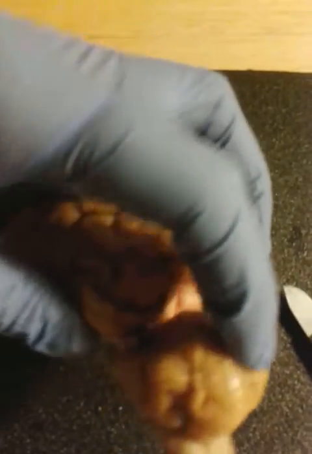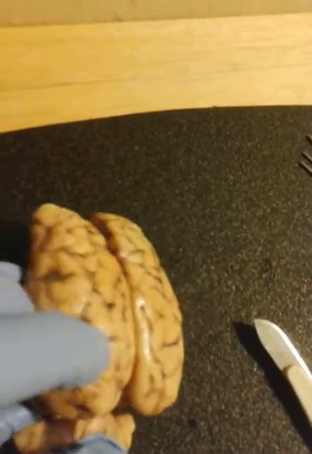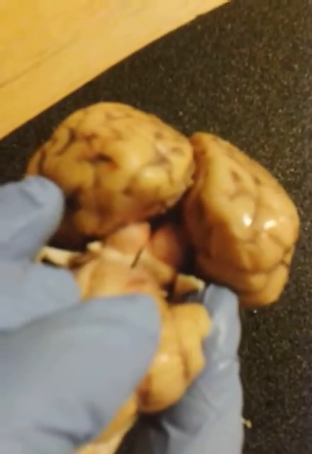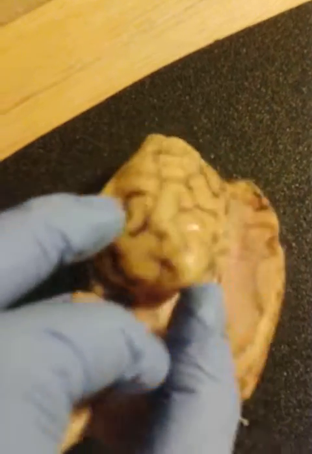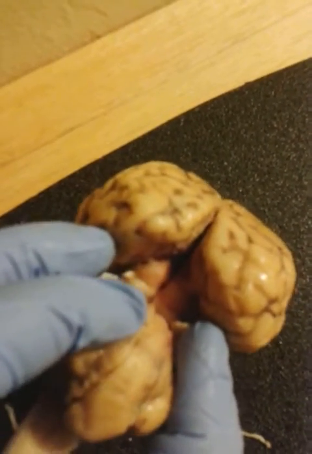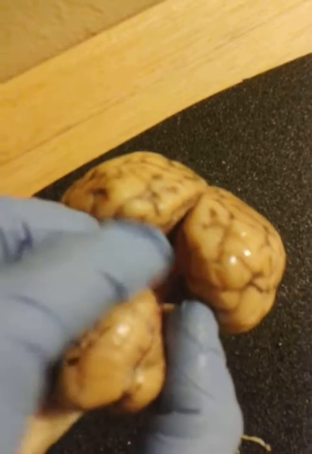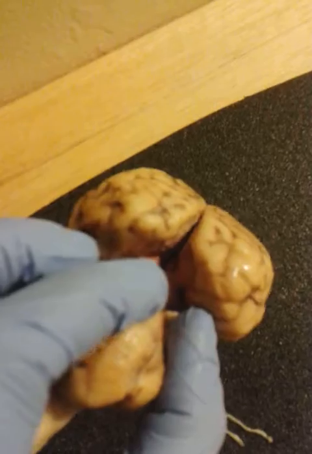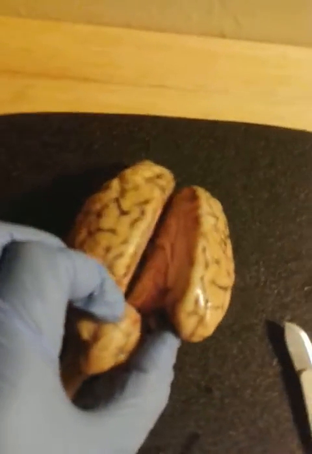And if we were to be looking from within, there we go. So you can see the superior and inferior colliculi, and then the pineal body is a little deep into that open area.